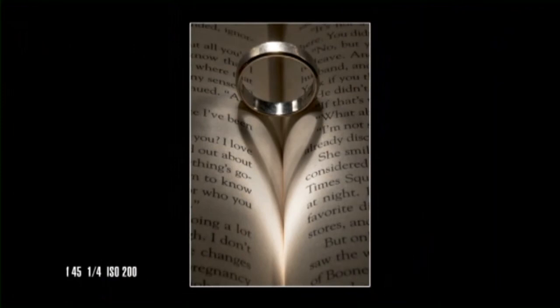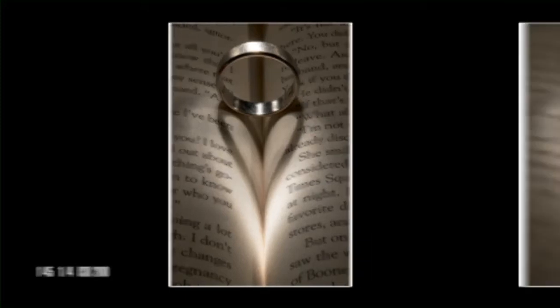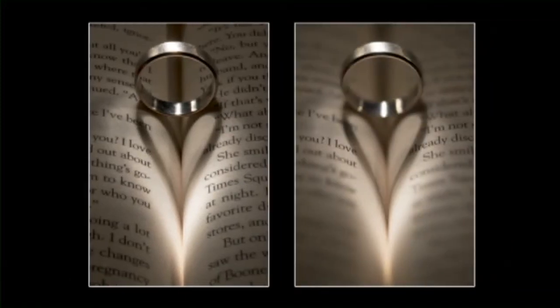So if you wanted to read more of the text in the romance novel, you've got that option. But other than that, I personally liked the shallow depth of field better, but those are two options you can have to create a different photograph of the same scene.